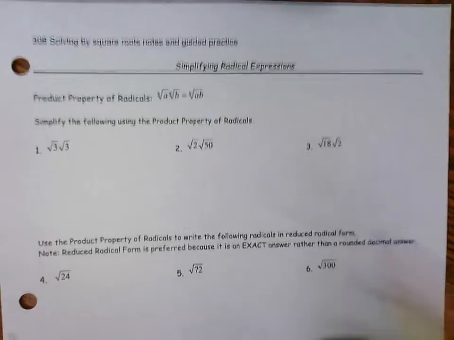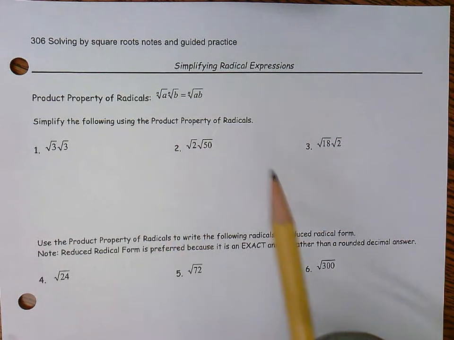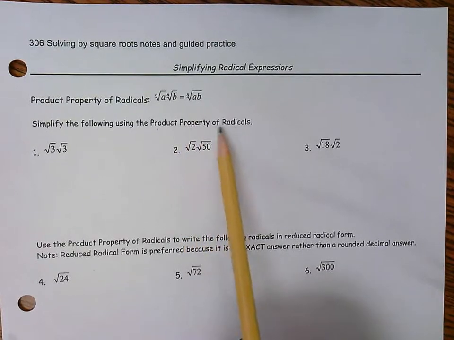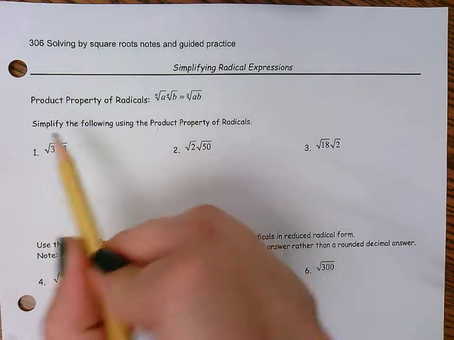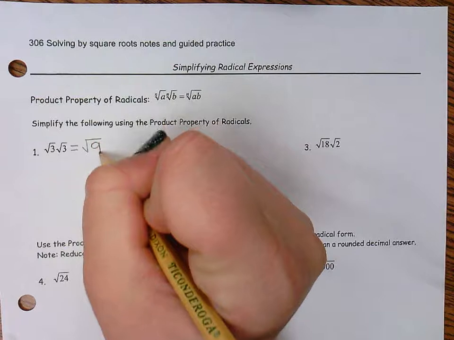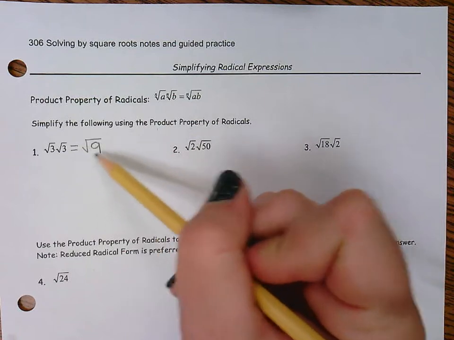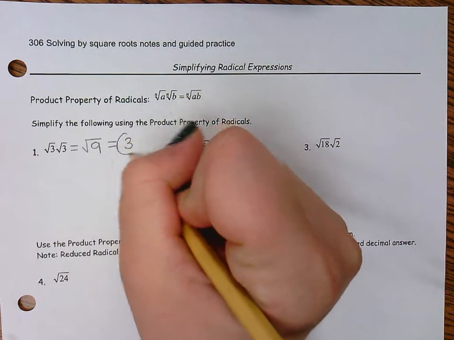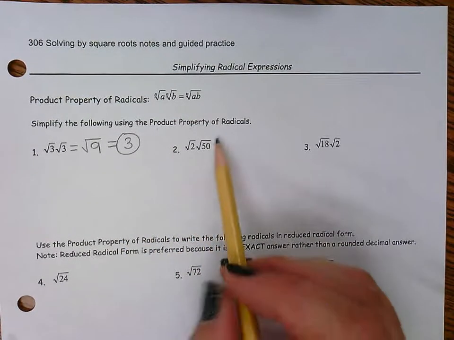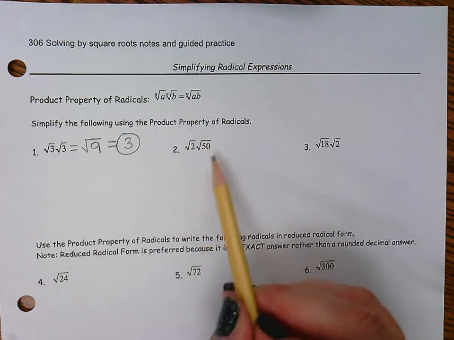So what we're going to learn first, some of you may see in geometry or trigonometry, is how to reduce a radical expression. So I wanted to first show you the product property of radicals, which just says that if you have two different things that are being multiplied that are both under a radical, you are allowed to combine them under one radical. And then we know that the square root of 3 times the square root of 3, that is the square root of 9, simplifies to just 3 without a square root, because the square root of 9 is 3. So something like the square root of 2 and the square root of 50, neither of them are perfect squares, so I can't take this further.